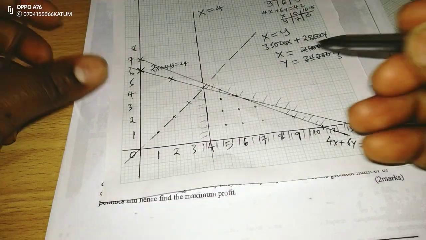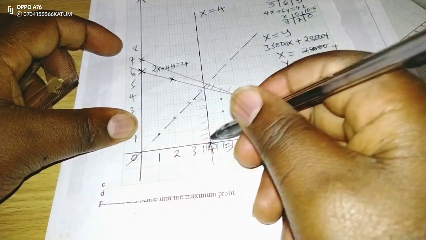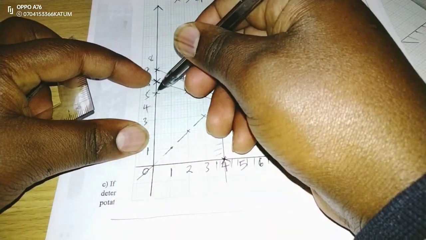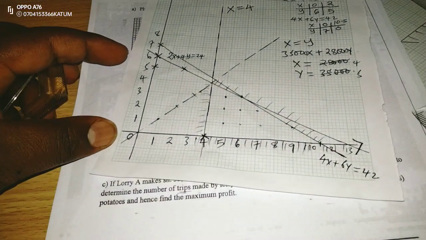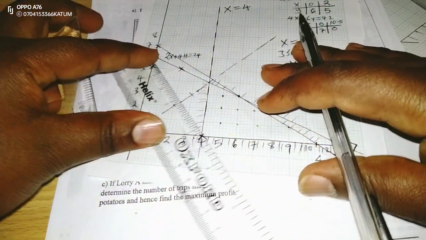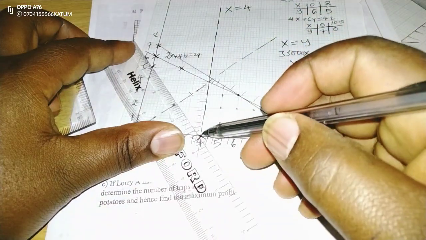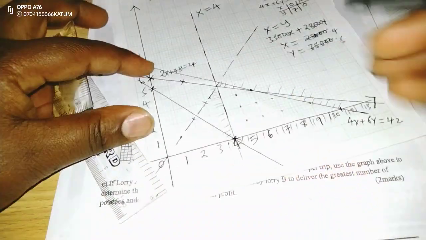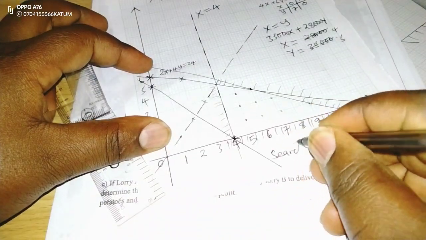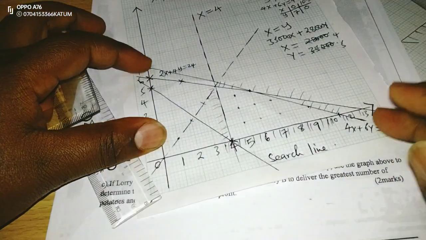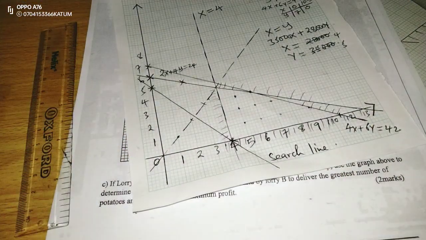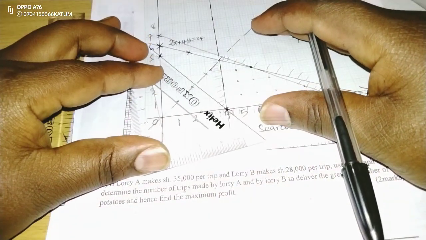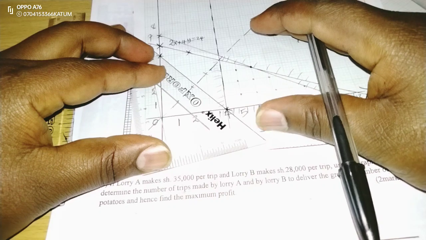So x-intercept of 4 is here, and y-intercept of 5 is here. Therefore, when we connect those two, we get the search line, and we are going to use it to maximize. It should be noted that this now becomes our search line. From the search line, we can obtain maximum profit, minimum profit, and all possible numbers of trips made by each.